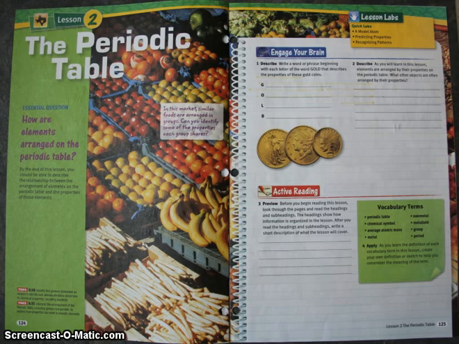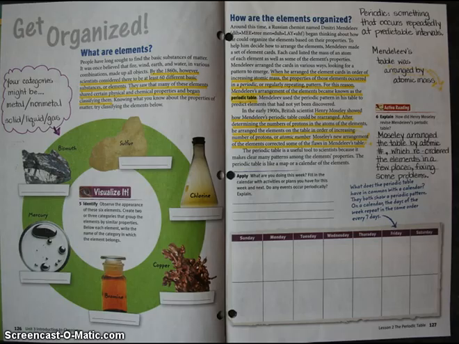Let's go straight to page 126. All right, I'm on page 126. Basically, at one time, it was believed that fire, wind, earth, and water in various combinations made up pretty much everything on Earth. But by the 1860s, scientists considered there to be at least 60 different basic substances or elements. They saw that many of these elements shared certain physical and chemical properties and began to classify them. Okay?